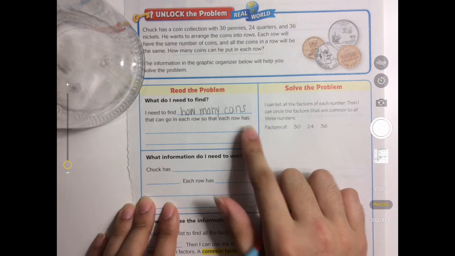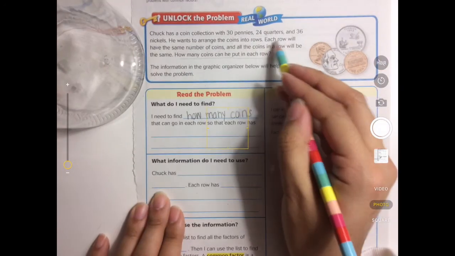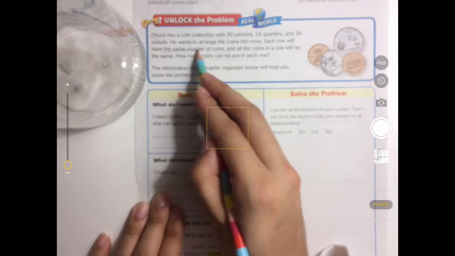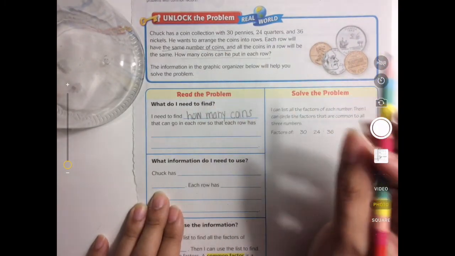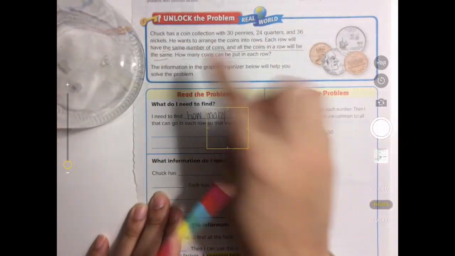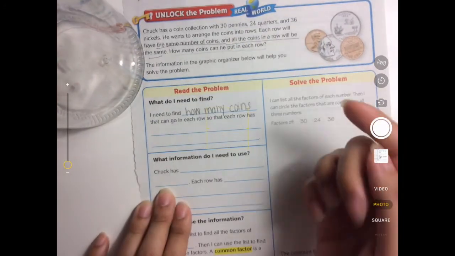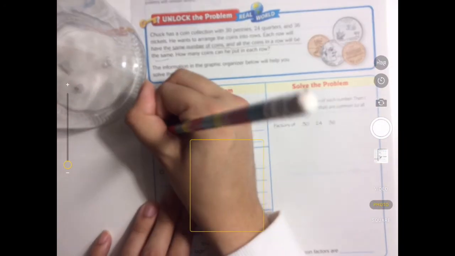So each row has what? Each row will have the same number of coins and all the coins in a row will be the same. So we're going to write exactly what's in our problem. That's why we have to read our problem to find out what we're trying to find. So I'm going to write that.